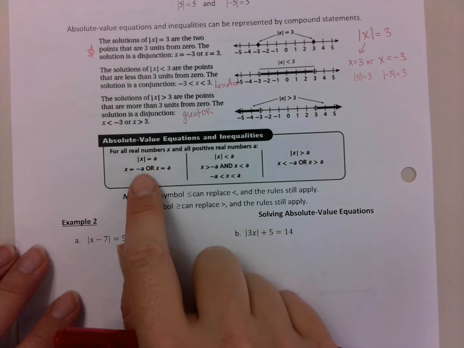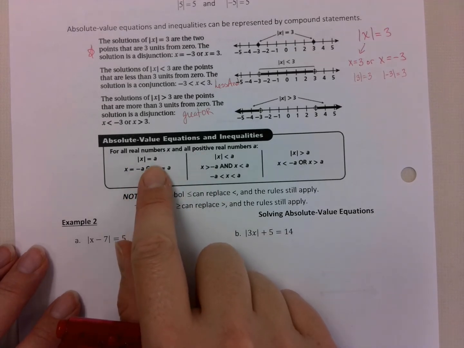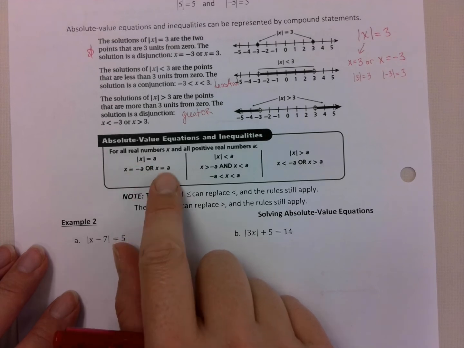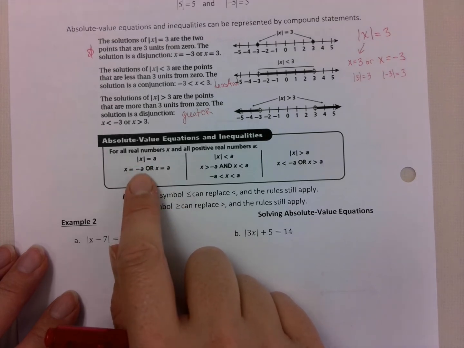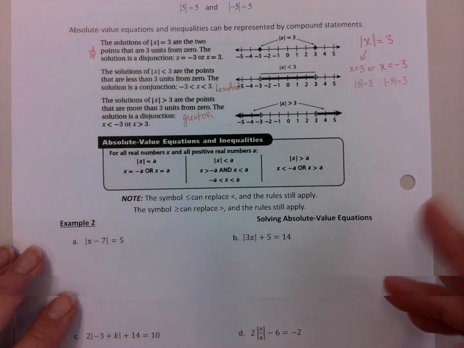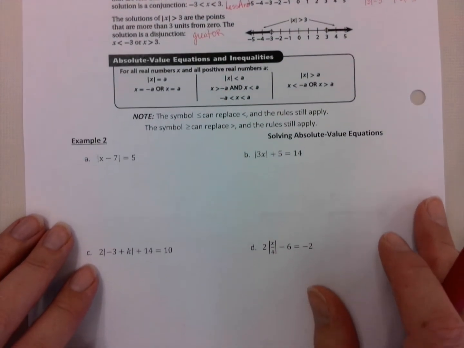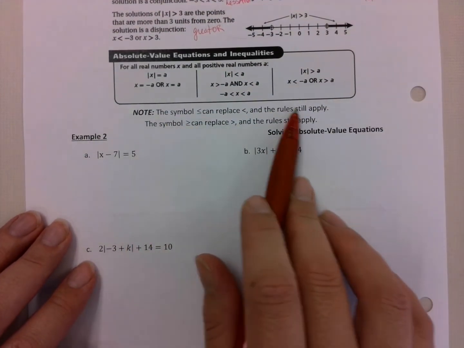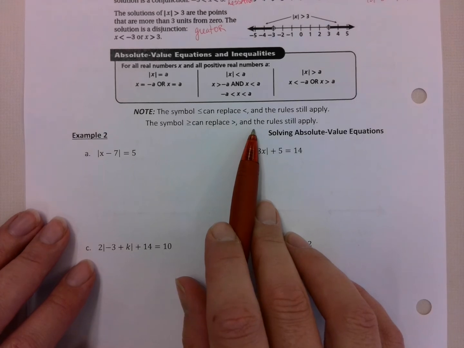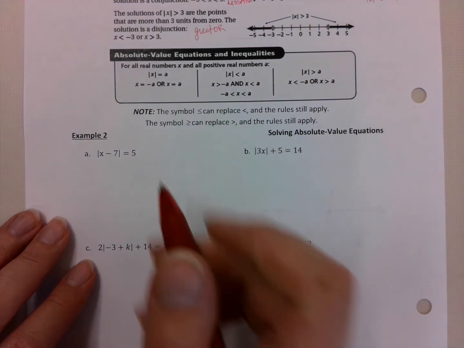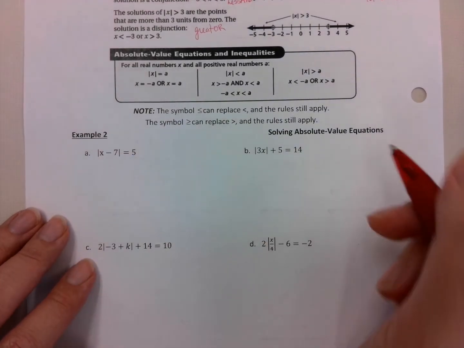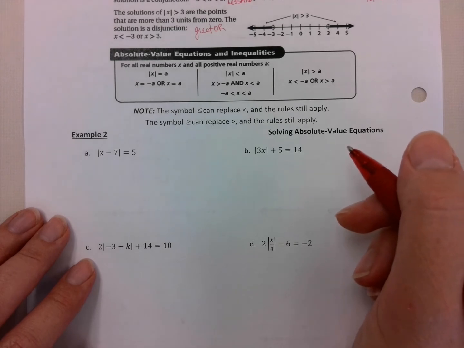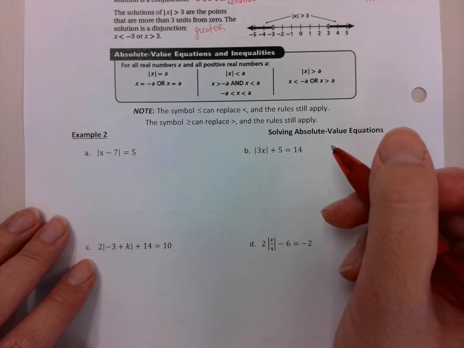For all real numbers, we have the absolute value of x is a. What's inside could be the positive version of a or the negative version. All right, so we have to look at both things. So let's make this a little bit easier to see. Again, these rules apply to inequalities just the same as what we're doing here. So we're focusing on equations today. So the first thing I'm going to do is separate this. You don't have to do it this way, but I think it helps.